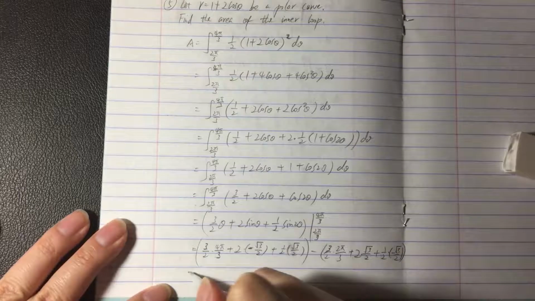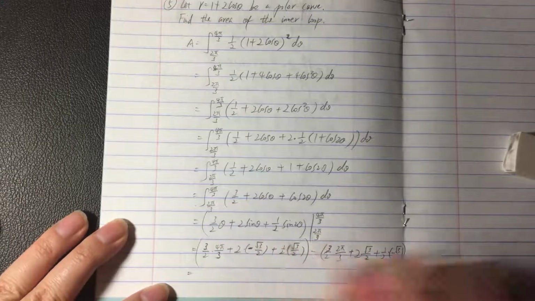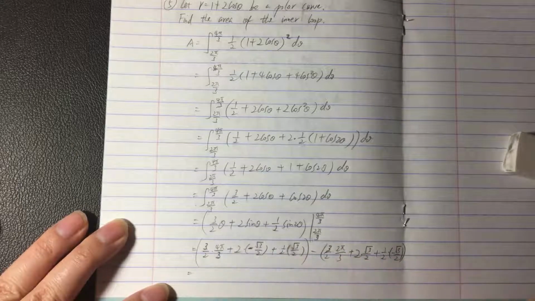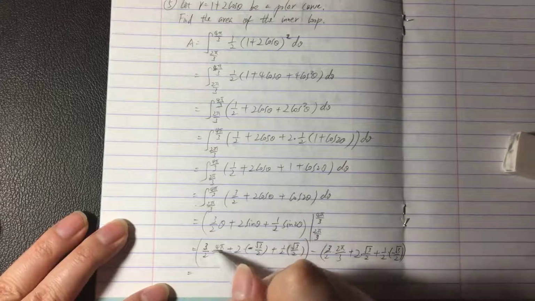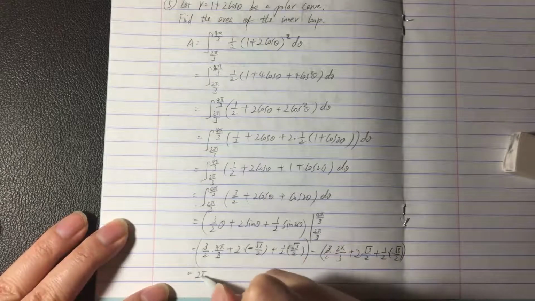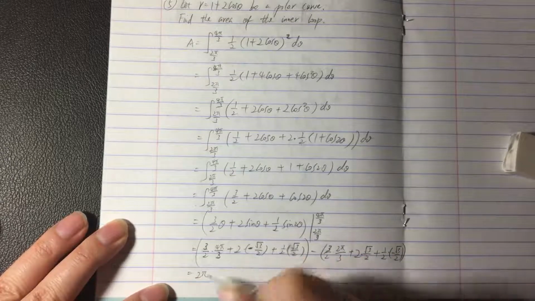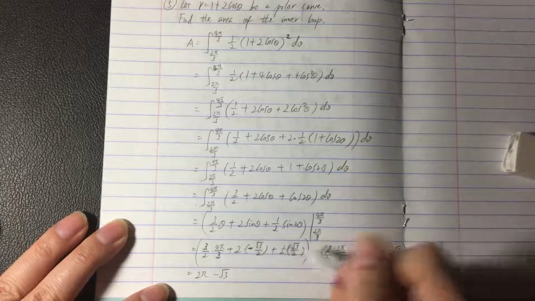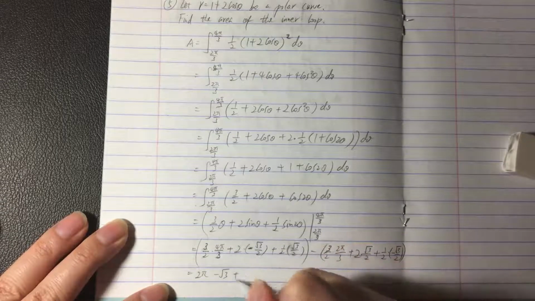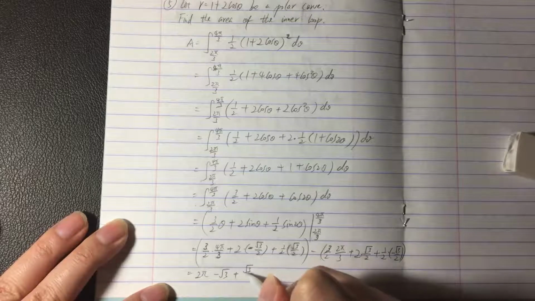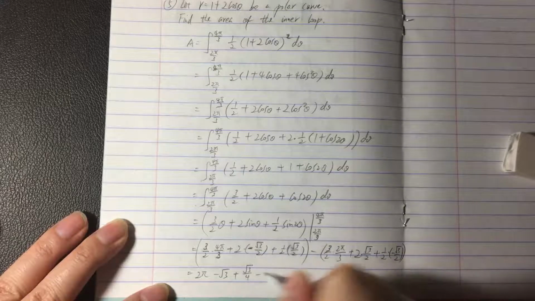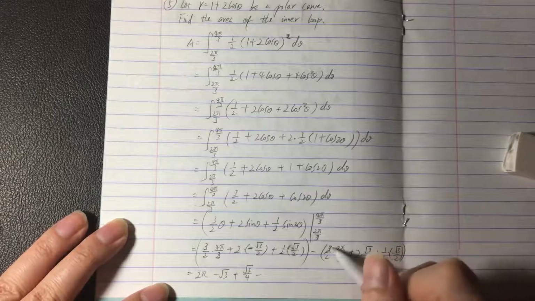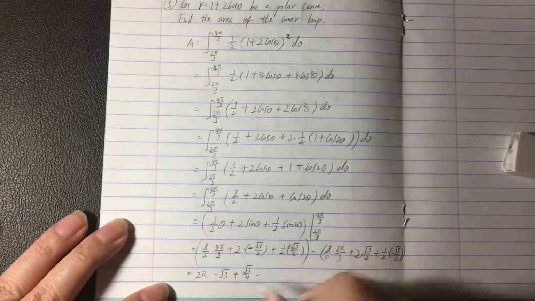Then adding up. Here I cancel the 3, and 4 divided by 2 is 2, so I get 2 pi. Cancel the 2, and I get negative radical 3. Half times half is a quarter, plus radical 3 over 4. Then the 3 and 3 cancel, and 2 and 2 cancel, so I get pi.